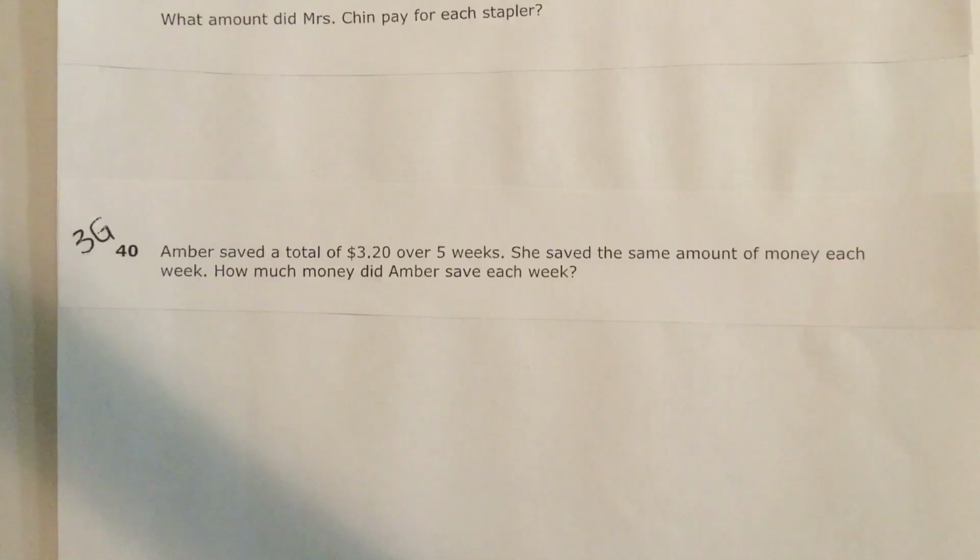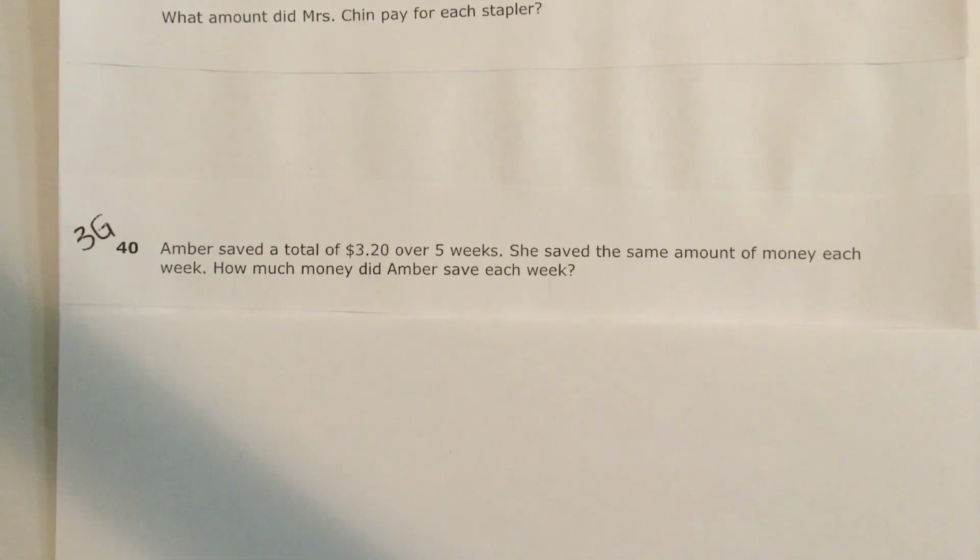All right, last one. Amber saved a total of $3.20 over 5 weeks. She saved the same amount of money each week. How much did Amber save each week? All right, so what are we going to do? We know that she saved a total of $3.20 in 5 weeks.